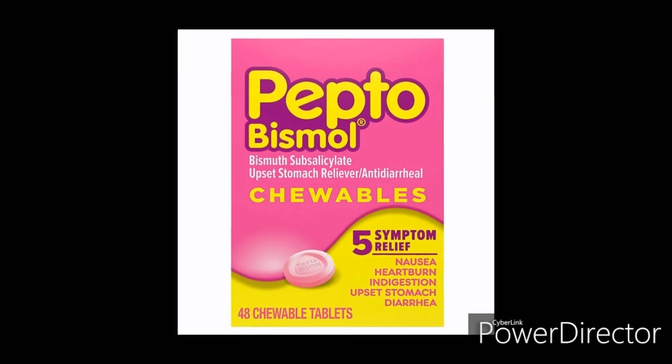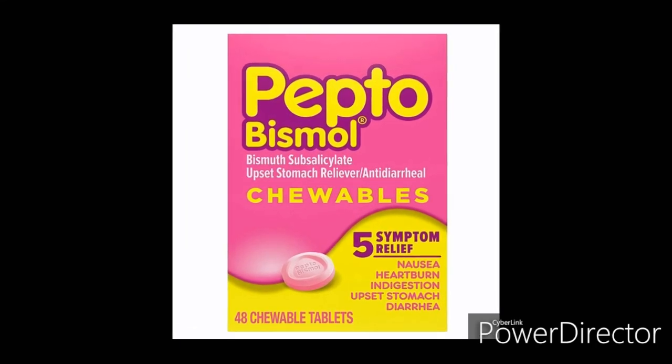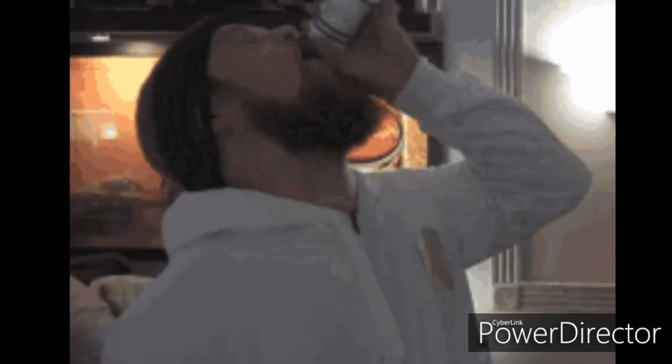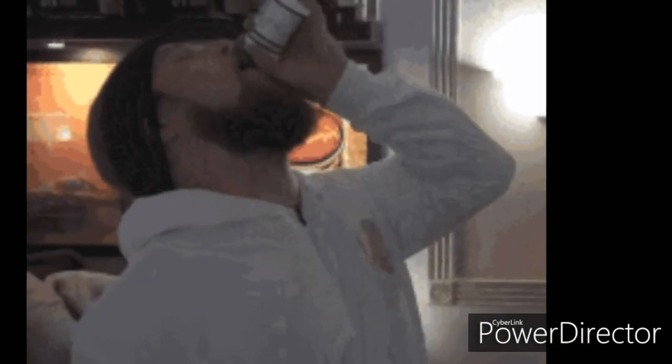Bismuth subsalicylate is absorbed from the GI tract after oral administration, metabolized in the liver, and excreted in urine. So those are the drugs that might affect our gastrointestinal motility.